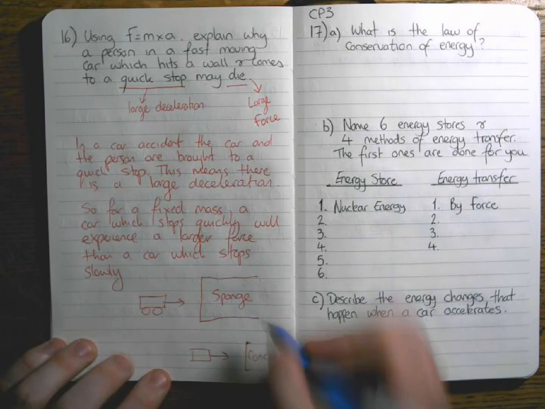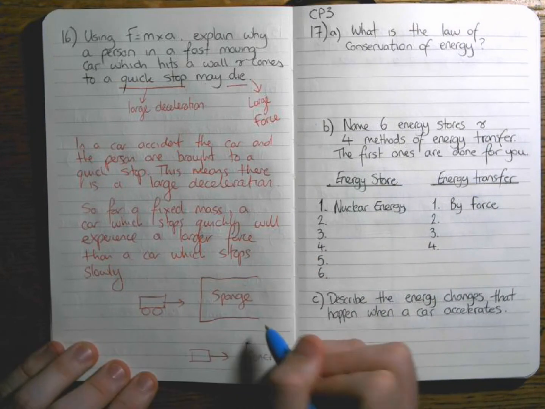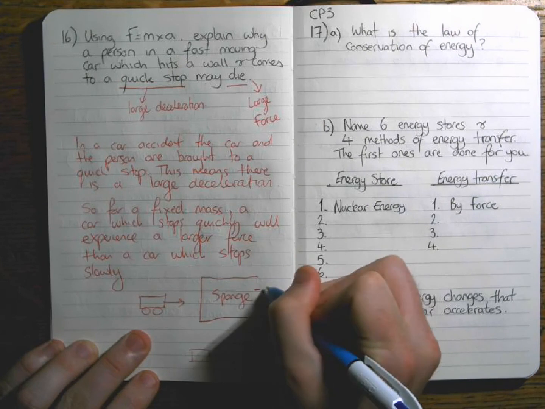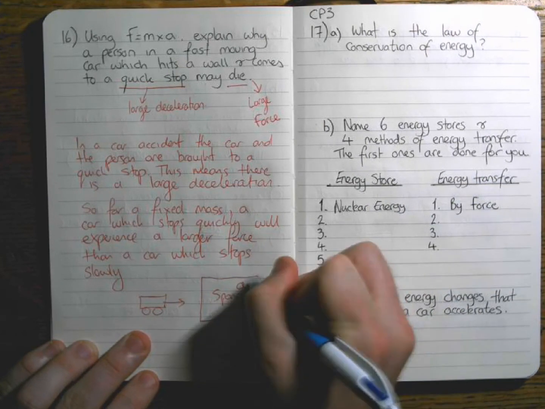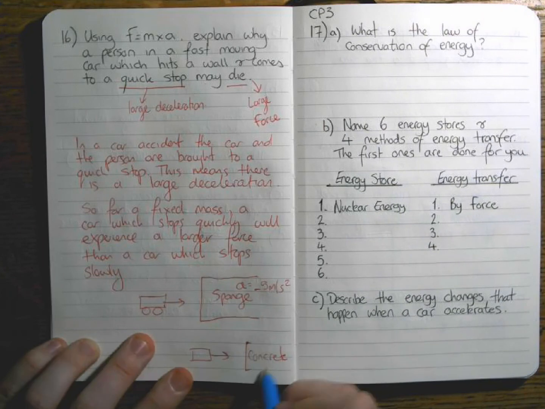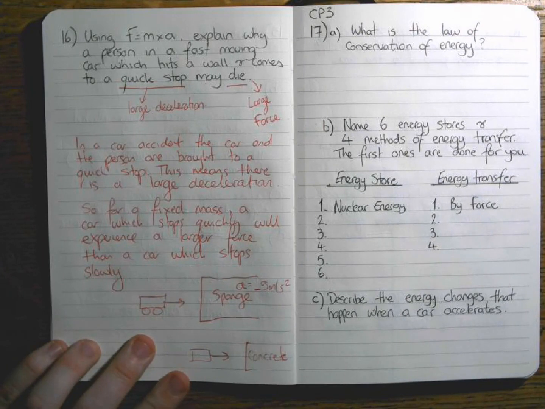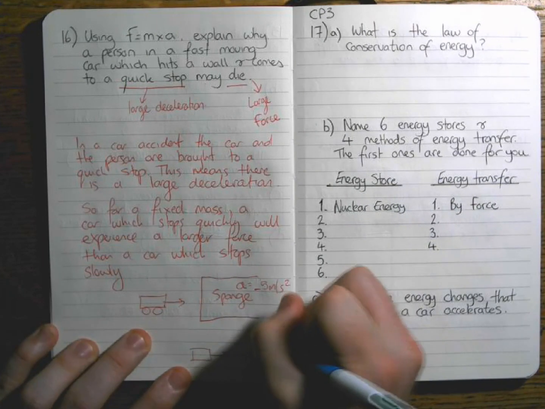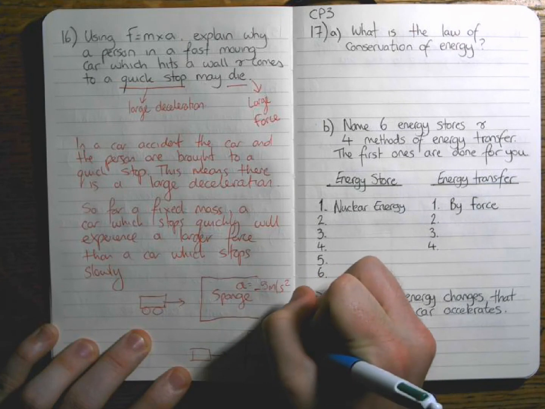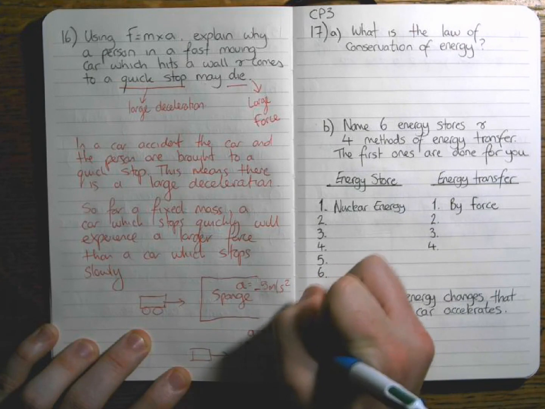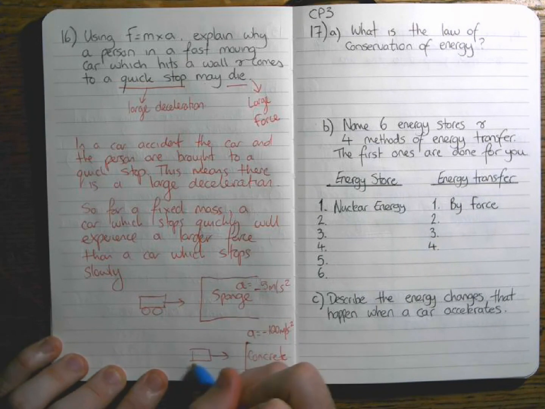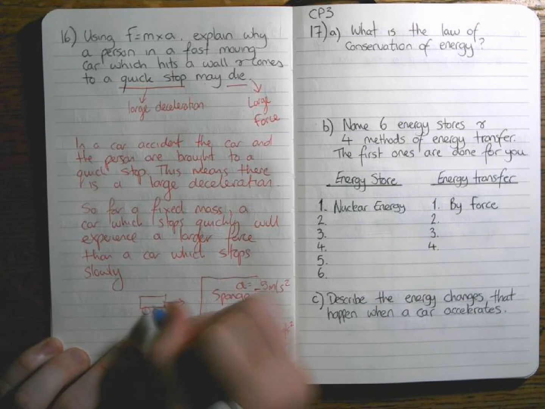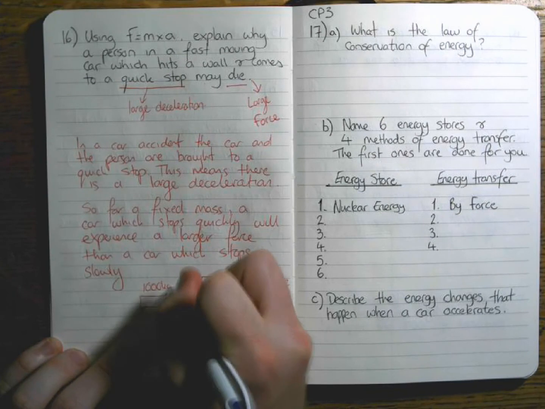So here, let's say that the acceleration is minus 5 meters per second squared. And in the concrete wall, because you come to a much quicker stop, let's say that the acceleration is minus 100 meters per second squared. So you're going to decelerate a lot quicker hitting a concrete wall. Then we can just state the mass in both situations. Let's say it's 1,000 kilograms.